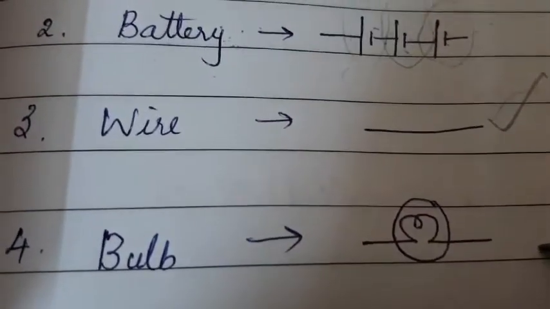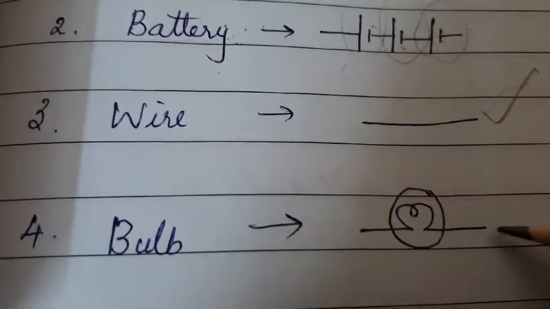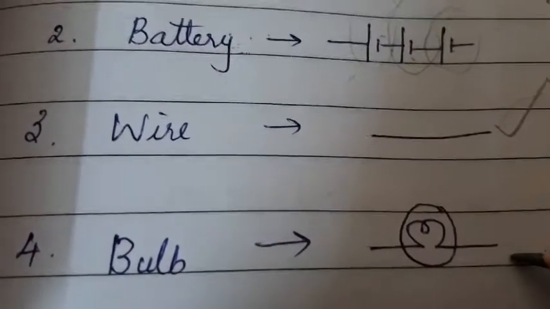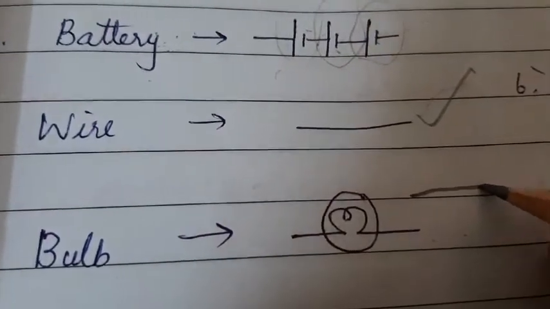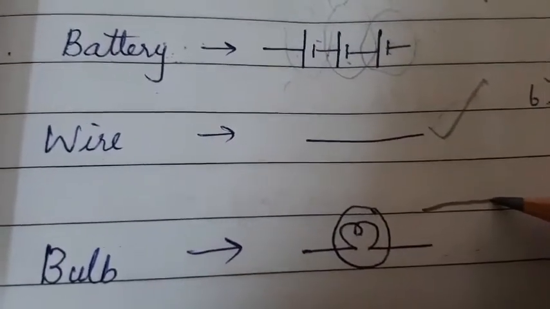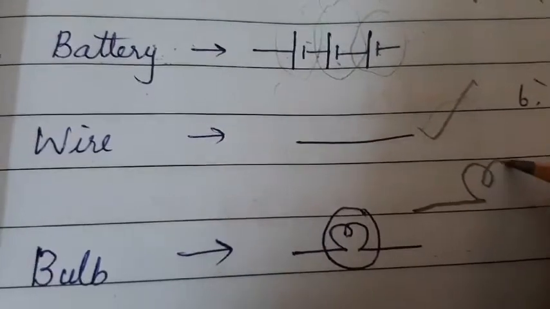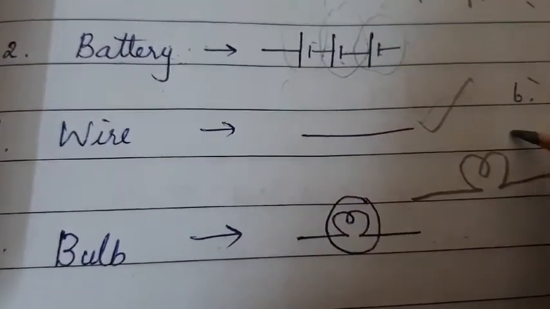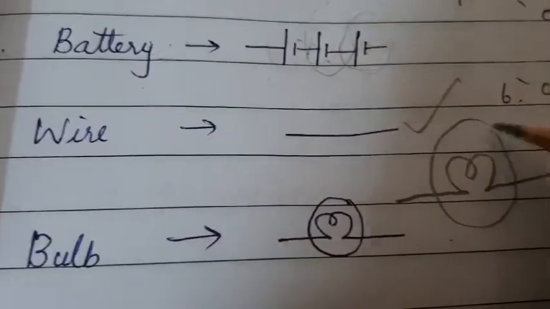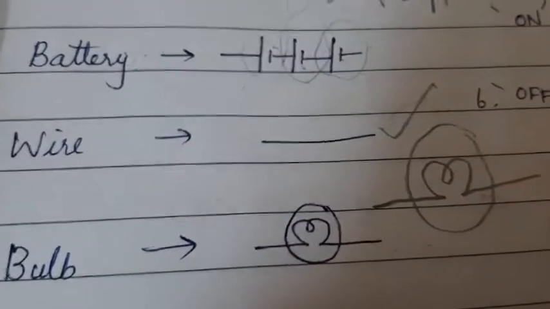And the next thing is bulb. This is how I represent a bulb diagrammatically. A straight line is nothing but your wire connected to the bulb. You will have a filament inside a bulb, right? So that filament you would draw and then you would circle like this. This is how you draw a bulb.